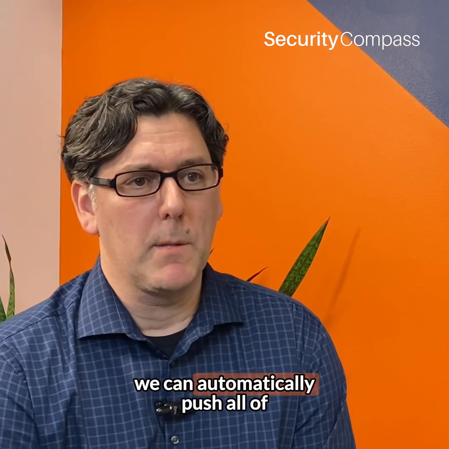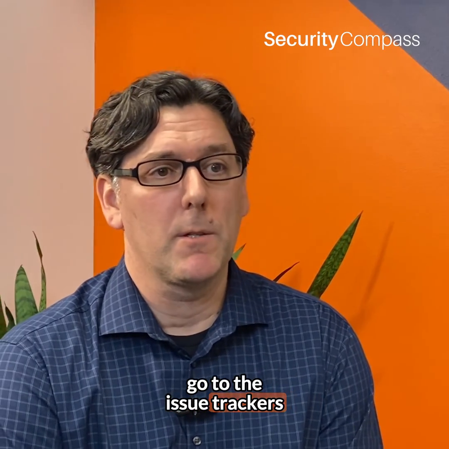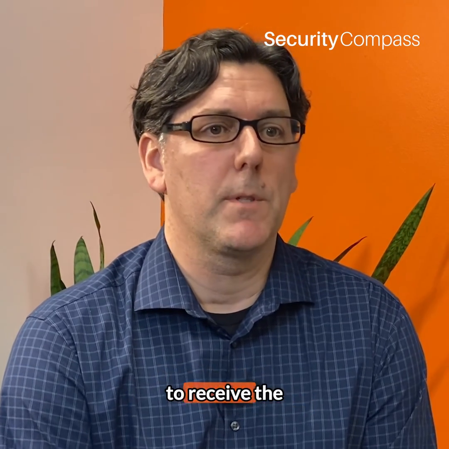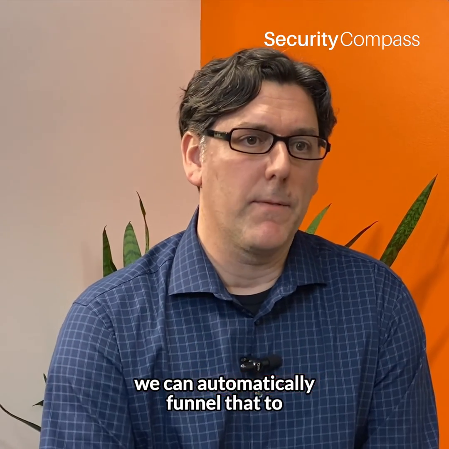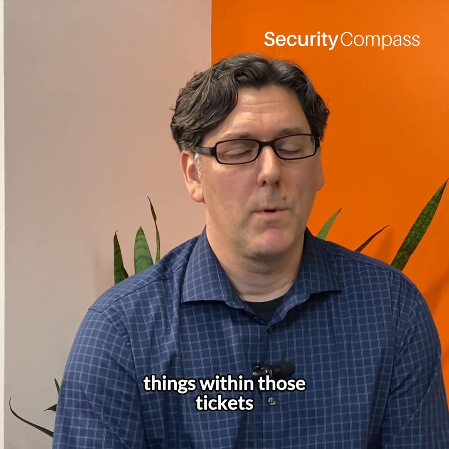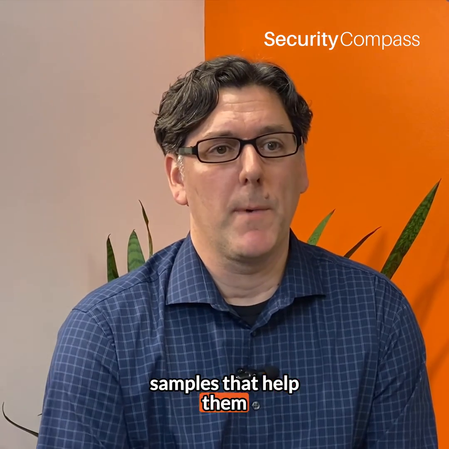From there, we can automatically push all of the information, the requirements, and the code samples out to the issue trackers or whatever development tools they're using. So typically, Jira is what most developers use to receive the requirements. We can automatically funnel that to the developers and keep it filtered to only the most high priority things. Within those tickets, we provide them training and we provide them other code samples that help them how to mitigate those risks.